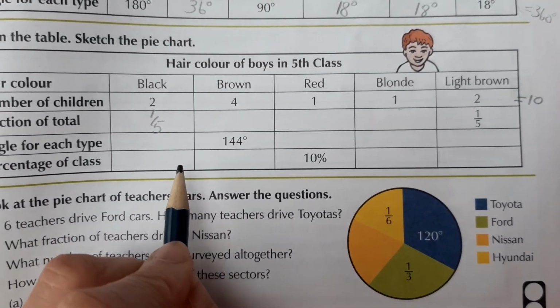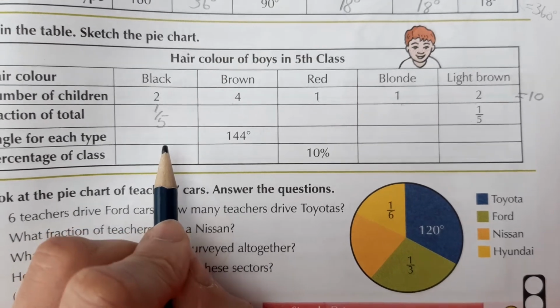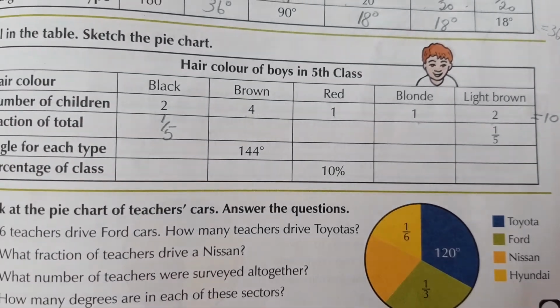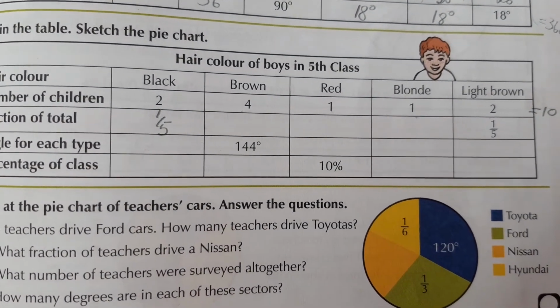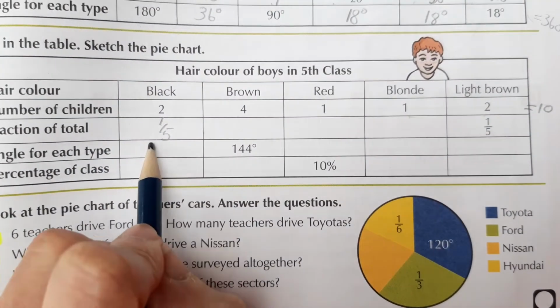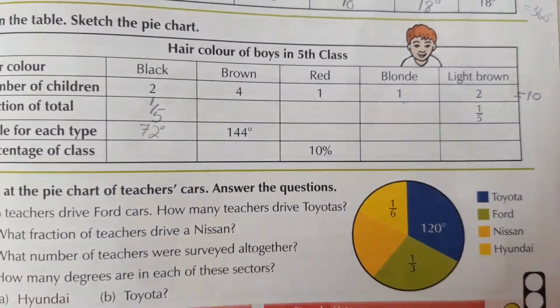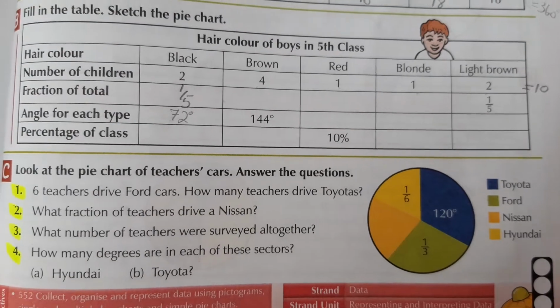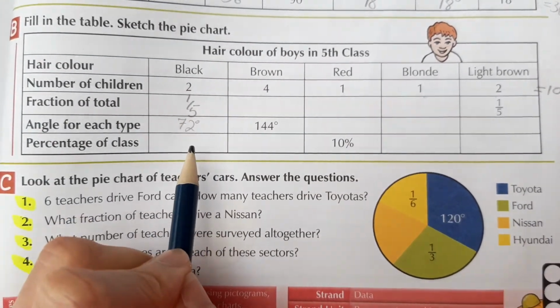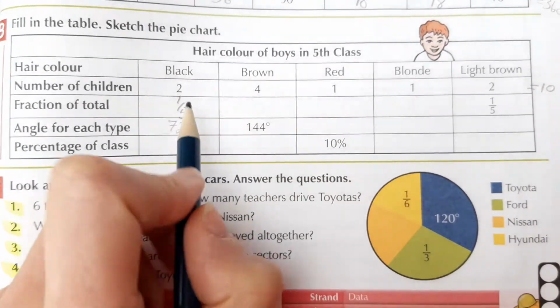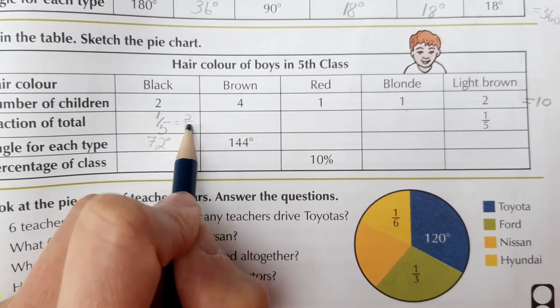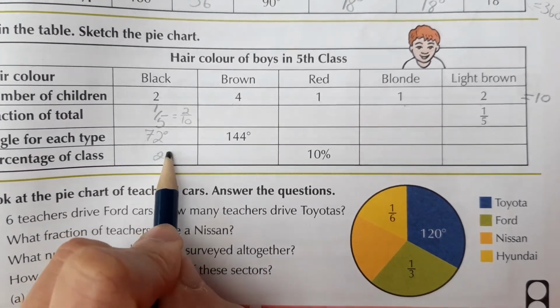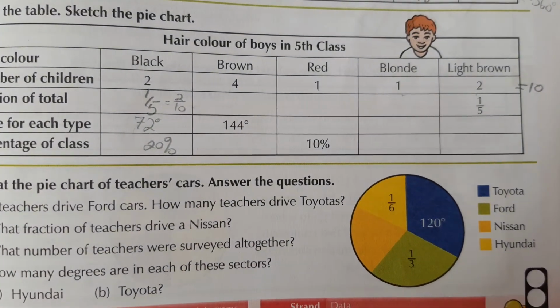So 2 out of 10 is the same as 1/5, if we were to put that in fraction. So it's 1/5 of 360. So 360 divided by 5, the angle is going to be 72 degrees. And you can use a calculator to calculate these if you have one. And 1/5 as a percentage, when 1/5 is the same as 2/10, and that as a percentage is 20%. If you remember doing your percentages.